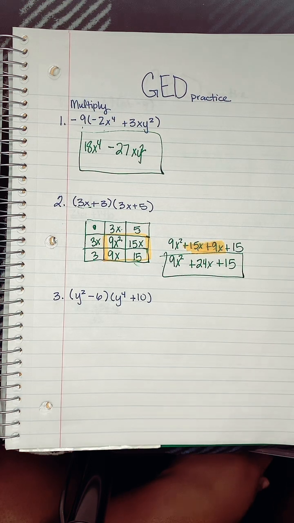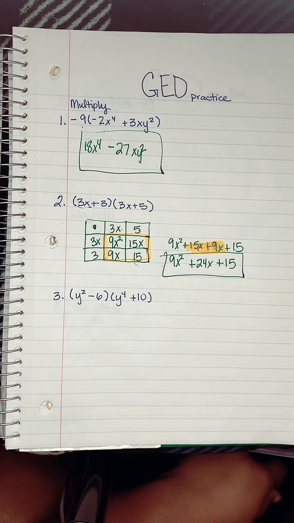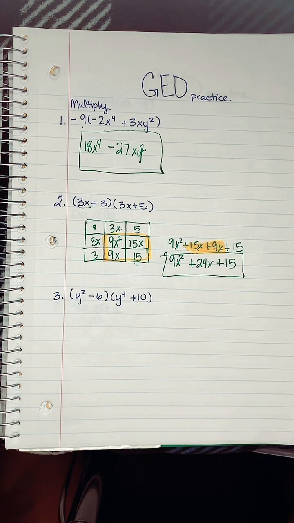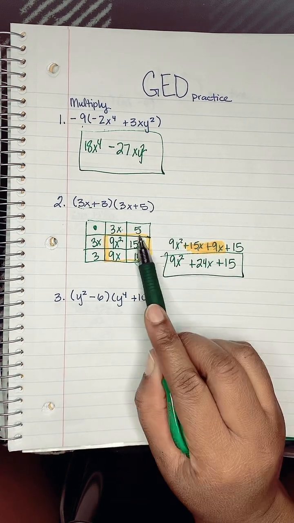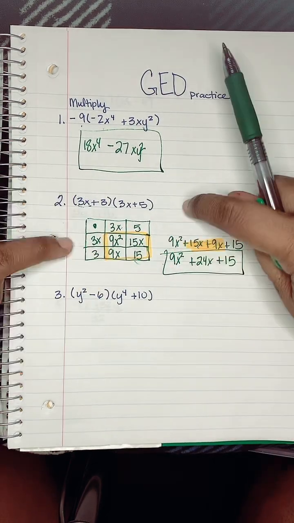What happens if there's 6 numbers? Like, what do you mean if there's 6 numbers? If this is longer, then you just extend the box and you still just line them up.